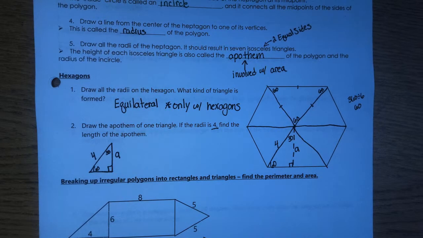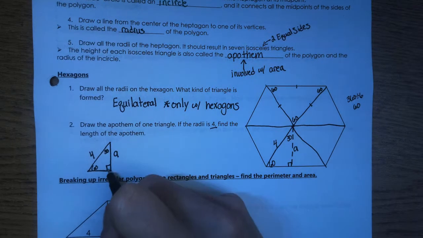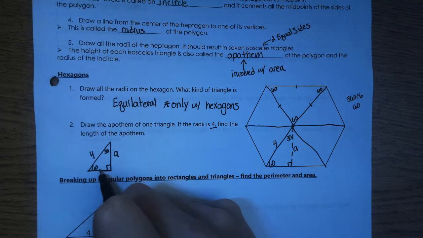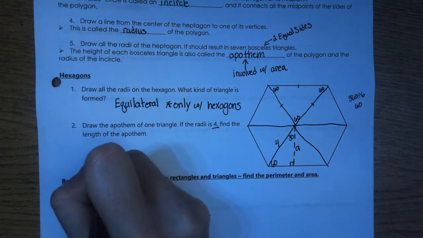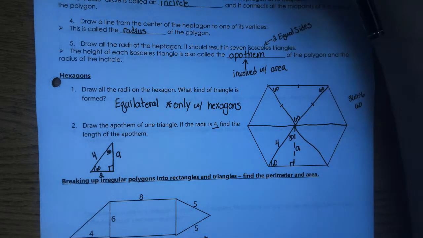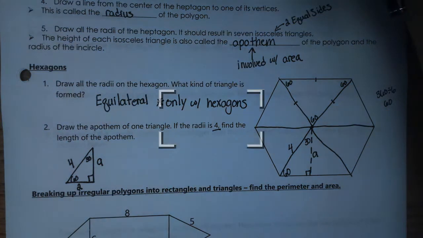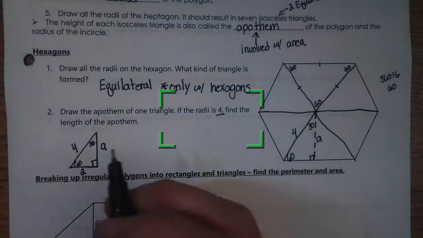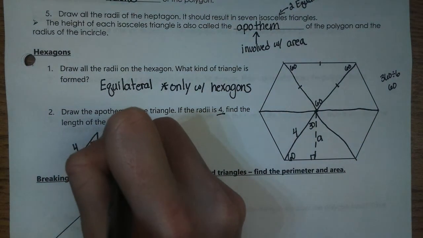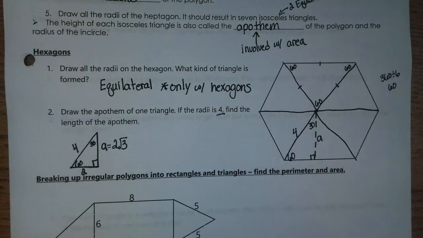Now if I remember my special right triangles, across from the 90-degree angle is always going to be twice as long as it is across from the 30 degrees. So my small side's 2. Zoom in a little bit. And my side across from the 60-degree angle is 2 times the square root of 3.